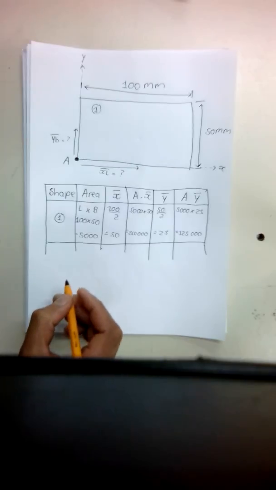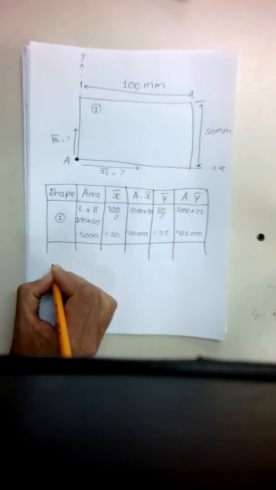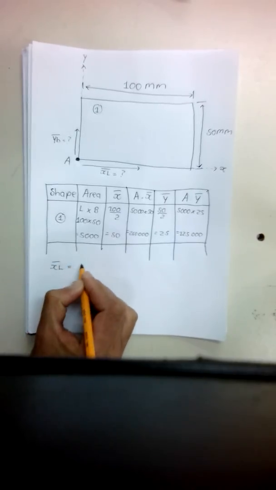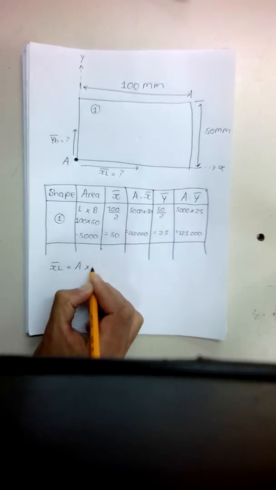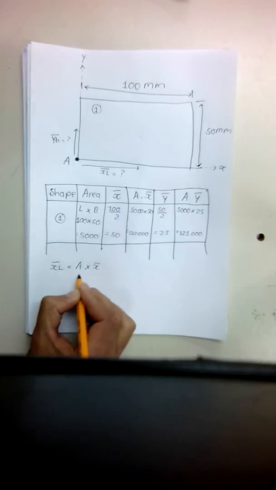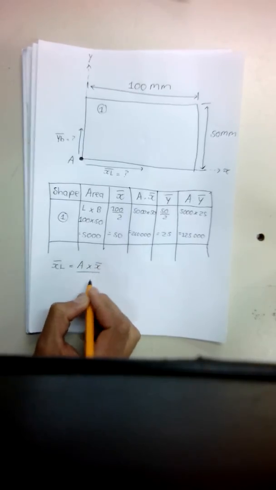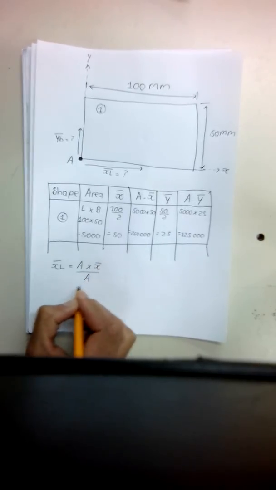So to determine x left is equal to the area times the distance in the x direction, center of the object, divided by the area.